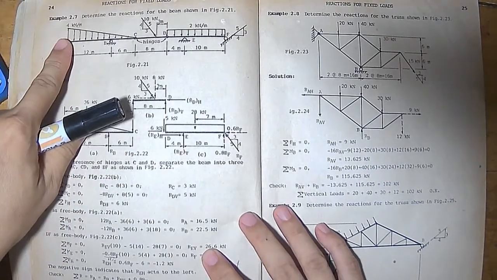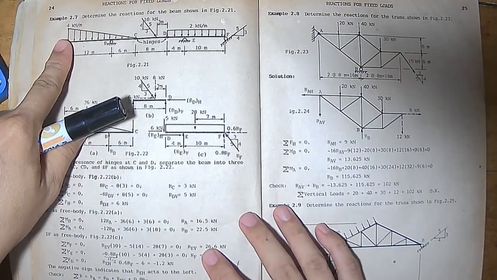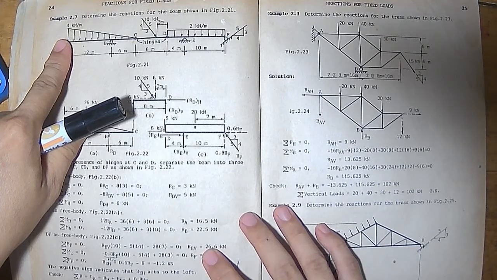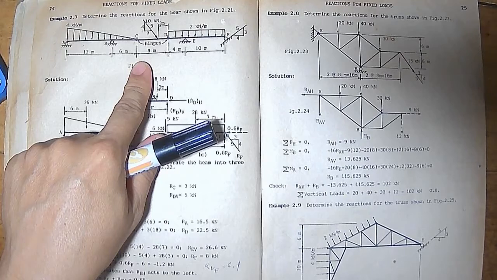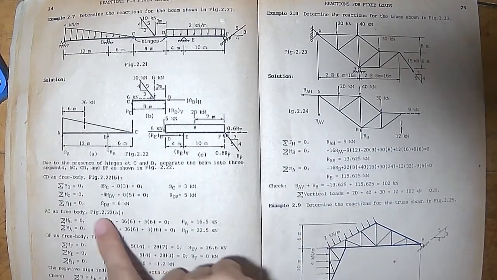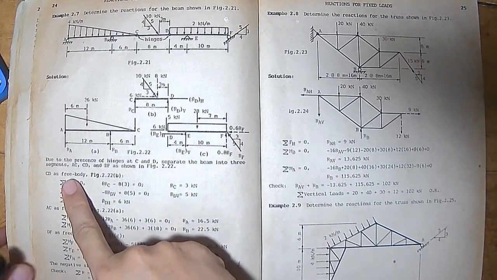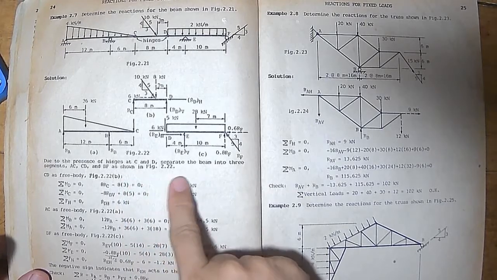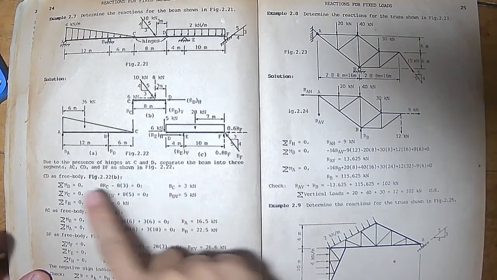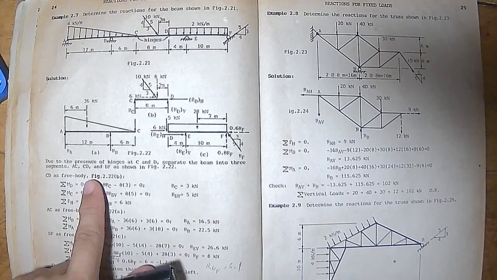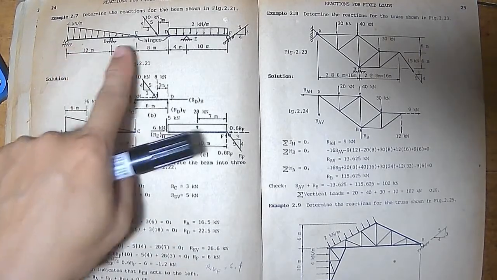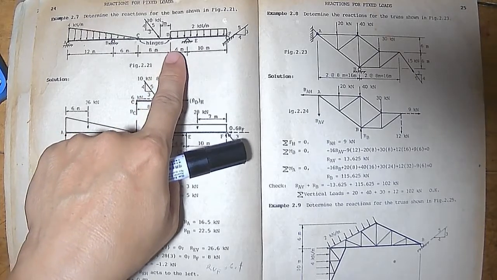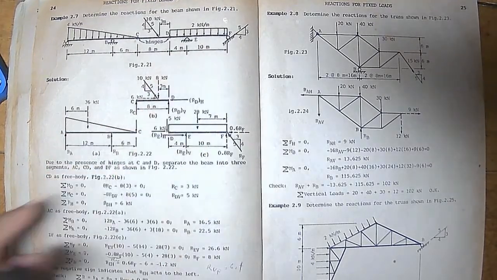For sample 2.7, determine the reactions for the beam shown in figure 2.21. So, ito yun. Due to the presence of hinges at C and D, separate the beam into three segments AC, CD, and DF as shown. So, ito yun, AC, CD, and then DF.